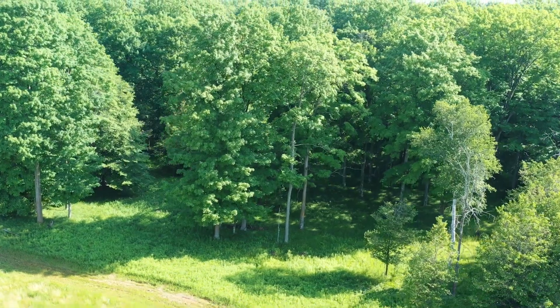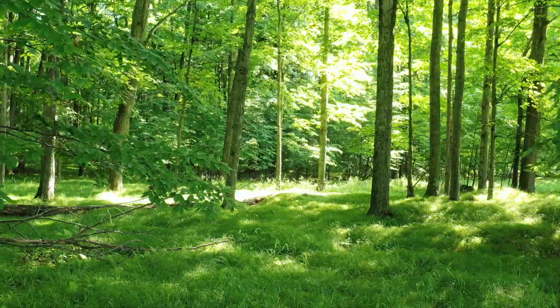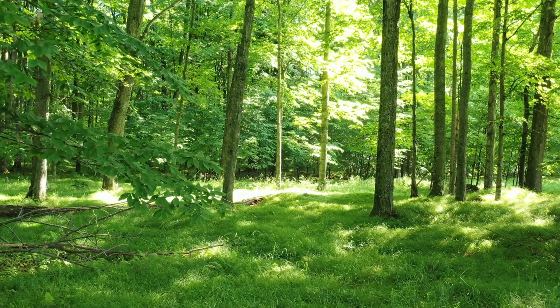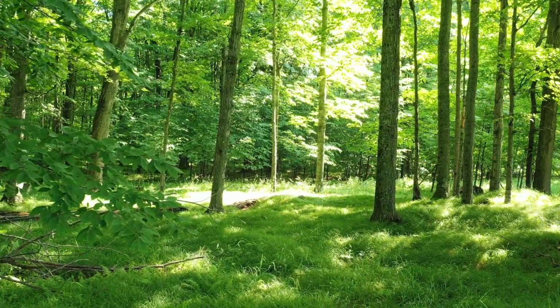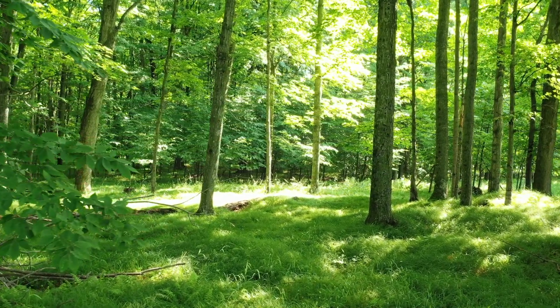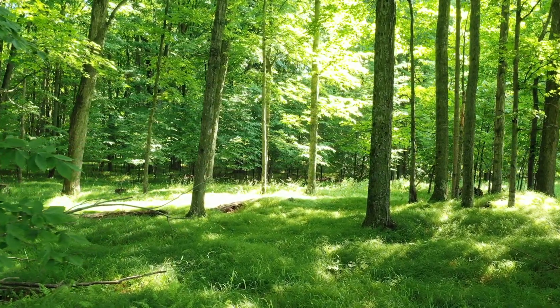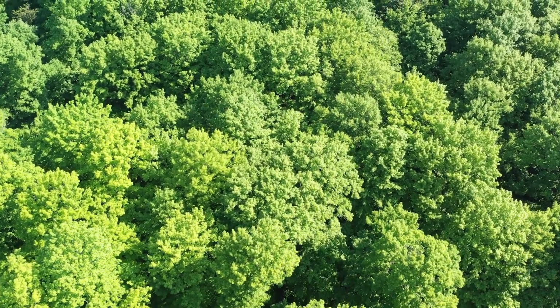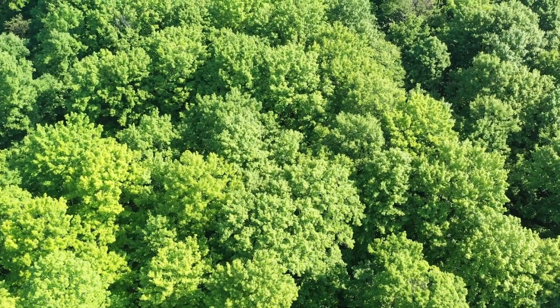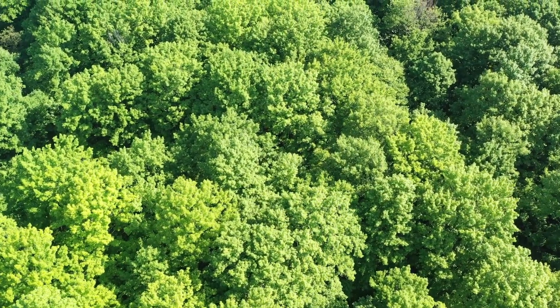When you go into the woods and into a sugar bush, the trees are going to, almost by default, have some amount of competition. So you're never going to find crowns that are perfectly balanced on all sides and also deep from top to bottom.